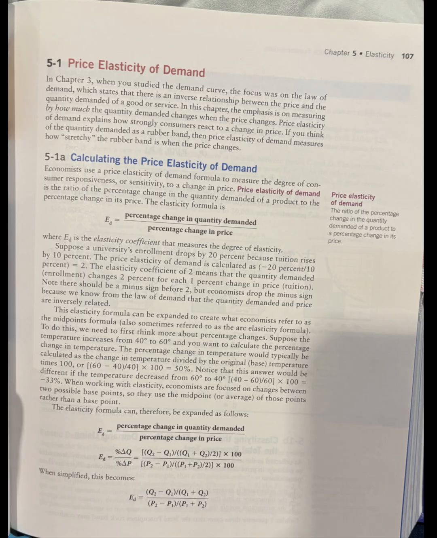When working with elasticity, economists are focused on changes between two possible base points, so they use the midpoint or average of those points rather than the base point. The elasticity formula can therefore be expanded as follows. ED equals the percentage change of quantity demanded over the percentage change in price. When simplified, it becomes ED equals Q2 minus Q1 divided by Q1 plus Q2, all over P2 minus P1 divided by P1 plus P2.